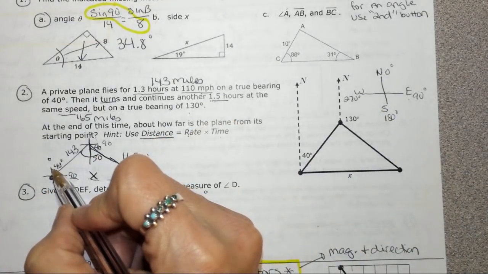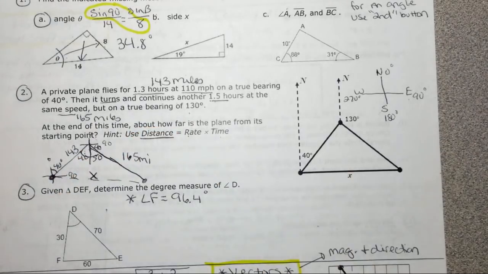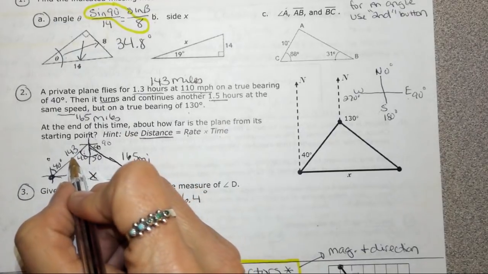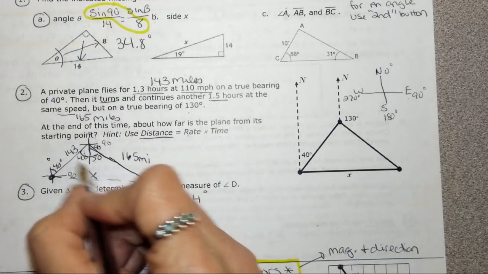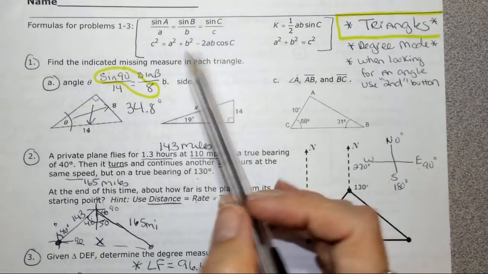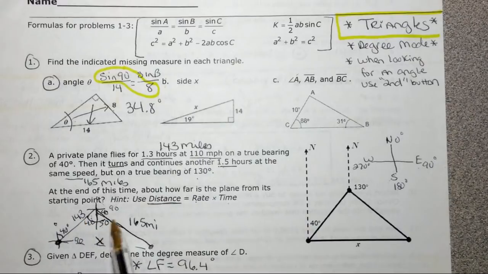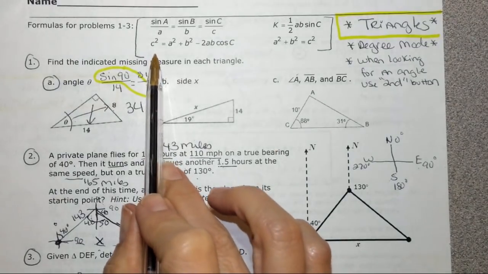Because I have 40 degrees right here, and we know something called alternate interior angles, this is also 40. So this entire angle right here is 90 degrees. So I have to decide which formula to use. Should I use law of sines or law of cosines? Well, I do have an angle, but I don't have the opposite side, and they didn't give me any other angles, so that means I'm going to have to use law of cosines.